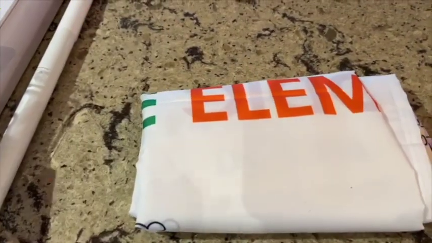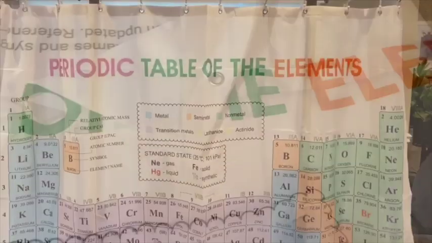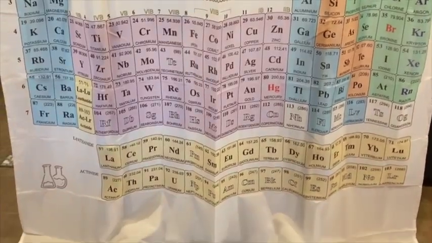When I opened up my shower curtain, it looked like this. Again, I'm a chemistry teacher, so I used a periodic table shower curtain to put on my backdrop. And once I put together my clothing rack and hung it up, this periodic table shower curtain will go behind me for my videos and my remote lessons.